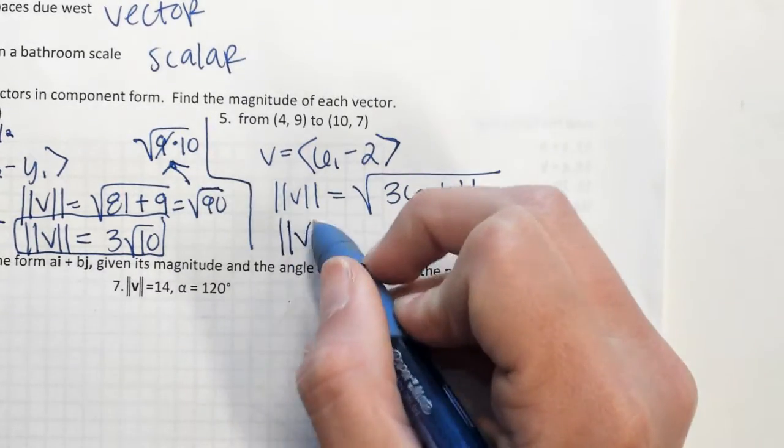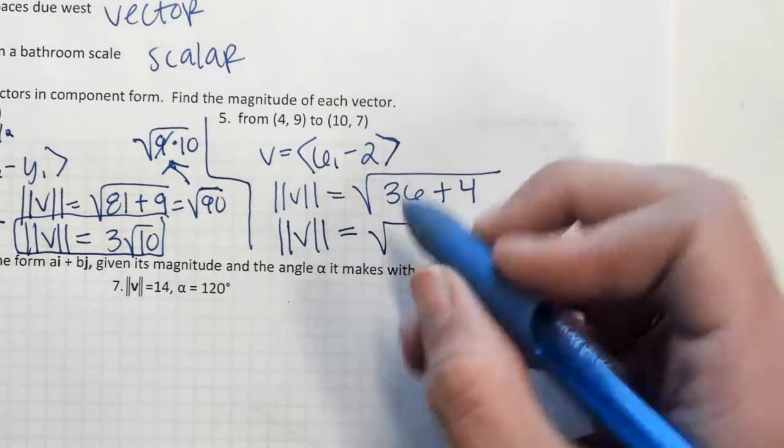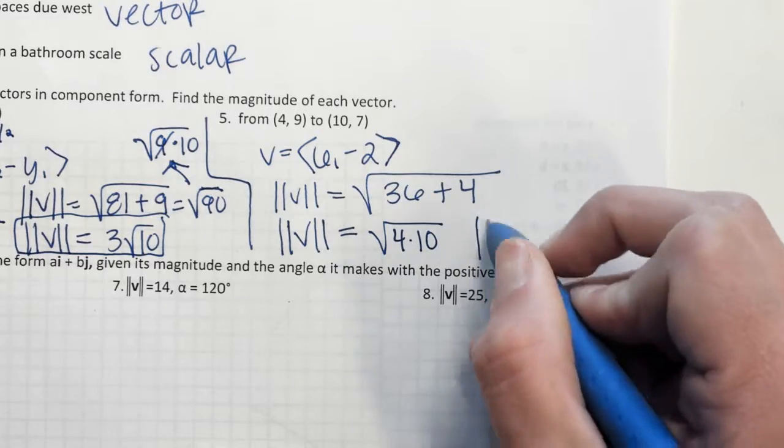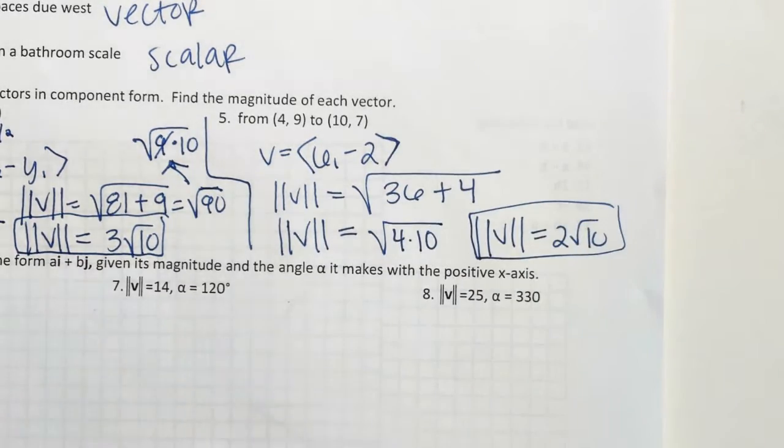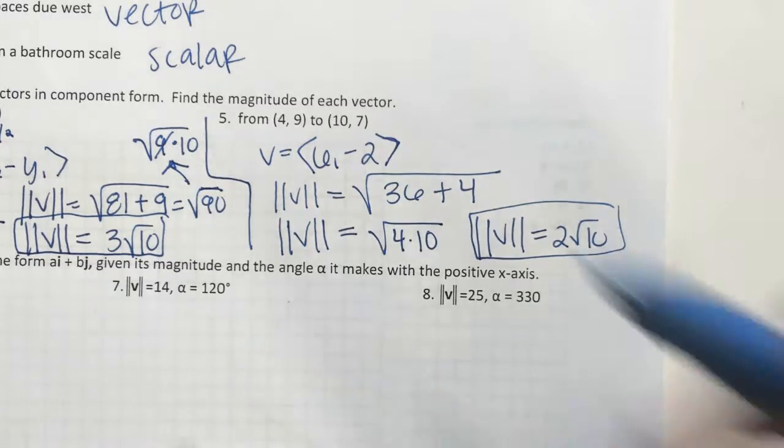So we get square root of 40, which breaks up into what? 4 and 10, so the magnitude is? 2 root 10. Very good. Everybody good with component form and magnitude? Let's move on.